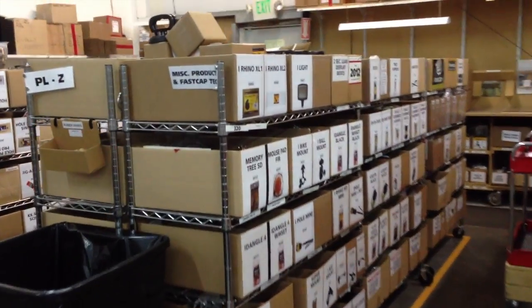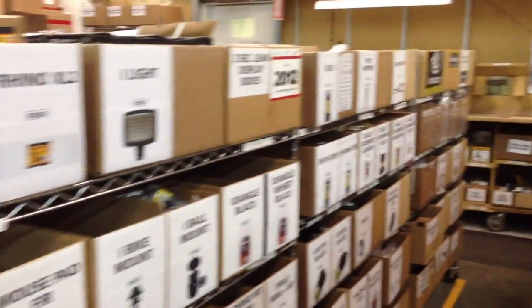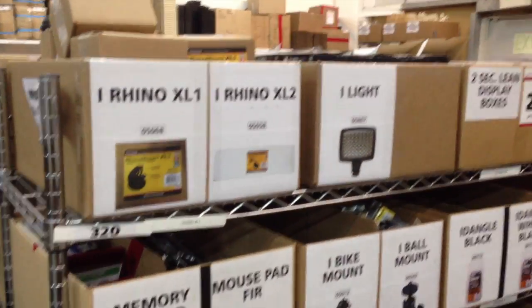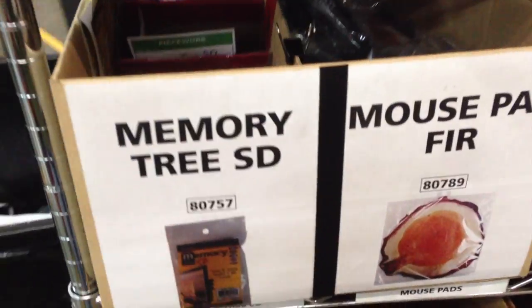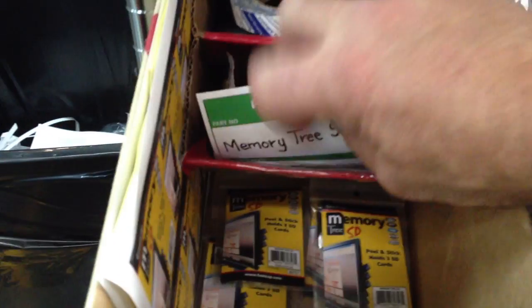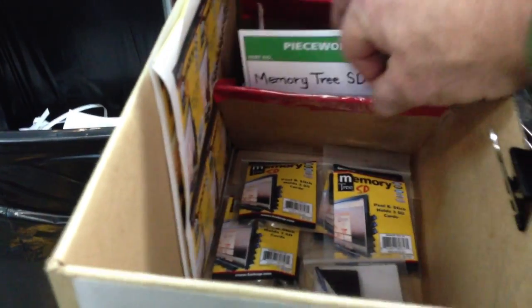Okay, so now we're going to go over to our grocery store. This is where we have all of our products. This is just about a 5 to 6 day supply here, maybe even less in many cases. We'll go to the memory tree. We'll pull it out, and there's a few products in here, but boom, when you hit that red mark, that is a Kanban signal.